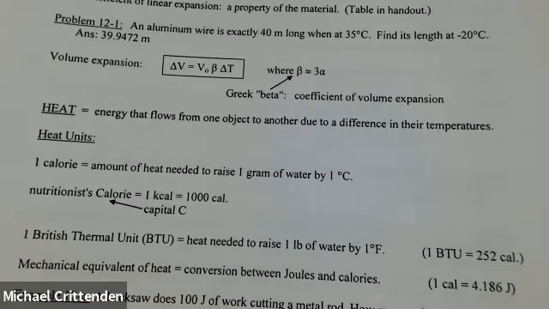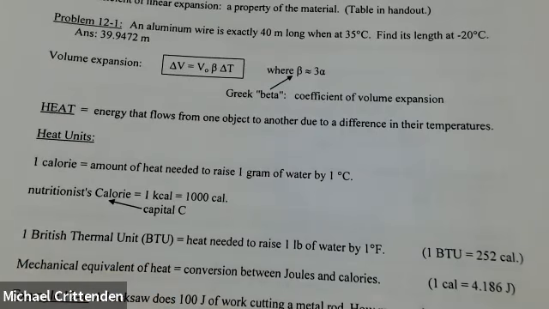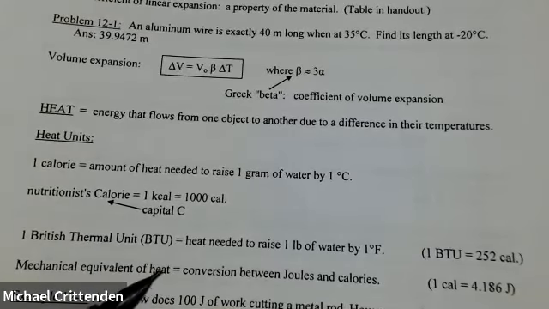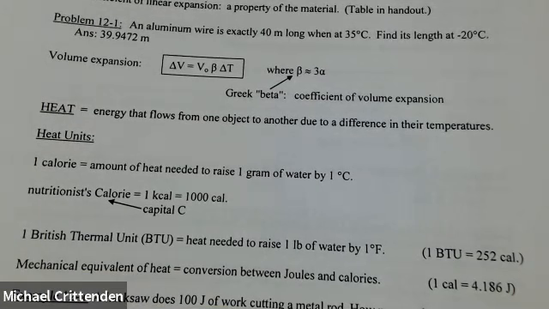As I mentioned earlier, it was not always known that there was a connection between mechanical work and heat, which kind of surprises me actually, because people have been starting fires by rubbing sticks together for thousands, probably hundreds of thousands of years.